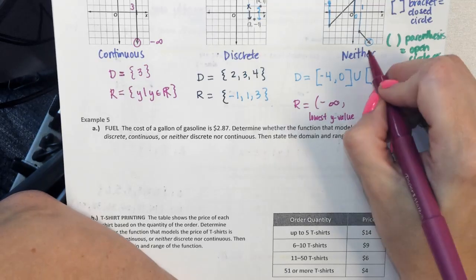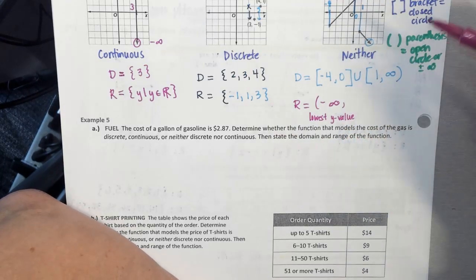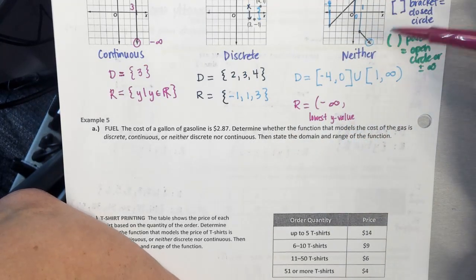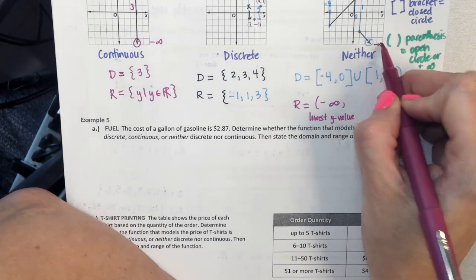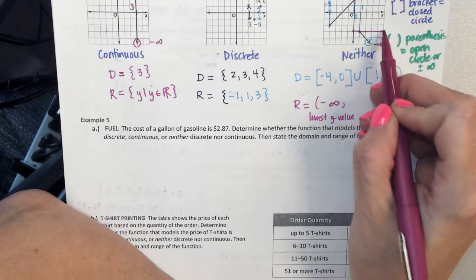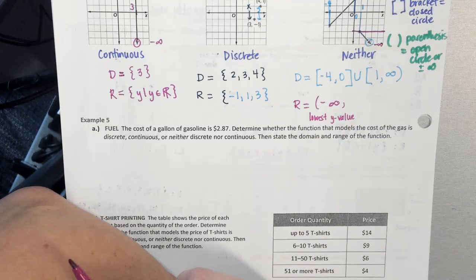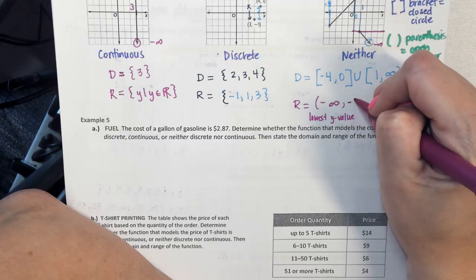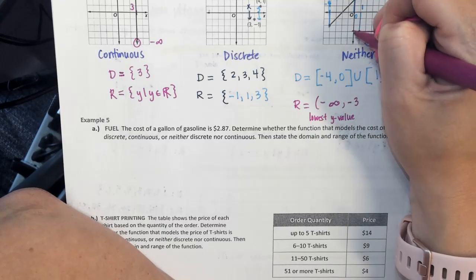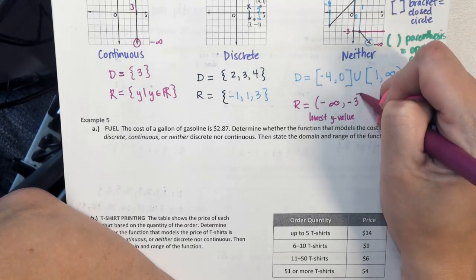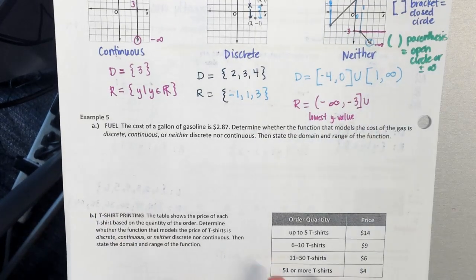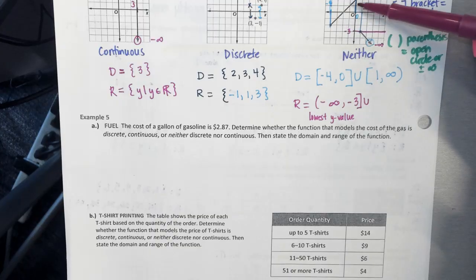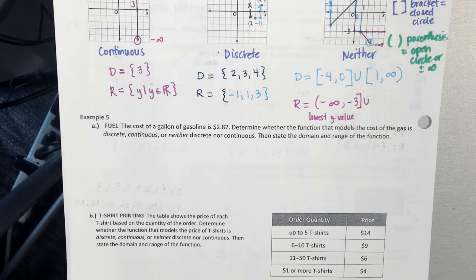Okay, so negative infinity is the lowest, and then from there, you're going to go until there's a gap. So you have negative infinity here, and then see how you reach a gap point there? Okay, so that's going to be -3, 1, 2, -3. And then because that's a closed circle, we're going to put a bracket. And then I want you to try to do the second one. See if you can put that in there.